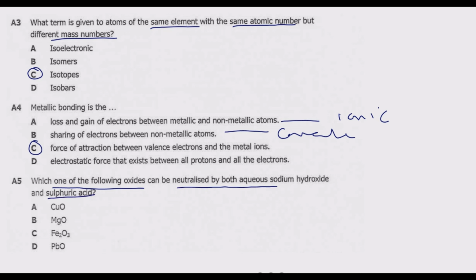So this is basically what is known as amphoteric oxides. These are metal oxides that can react both with acid and bases. So what you notice, this is a base, then this is an acid. So there are certain oxides that react with both acid and bases, and these are known as amphoteric oxides.